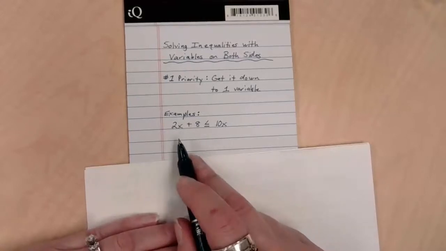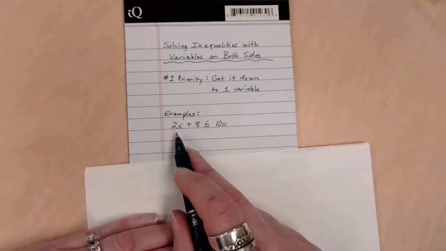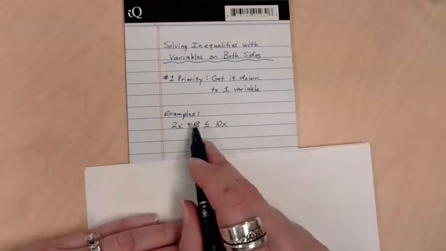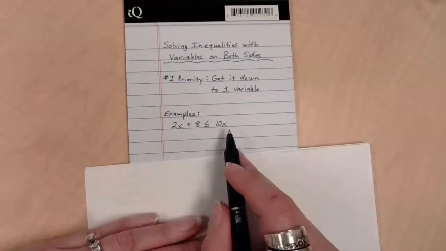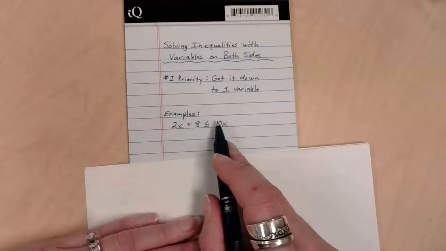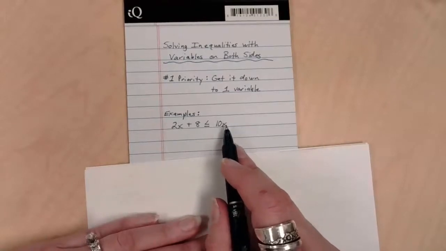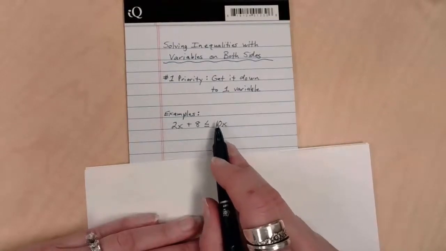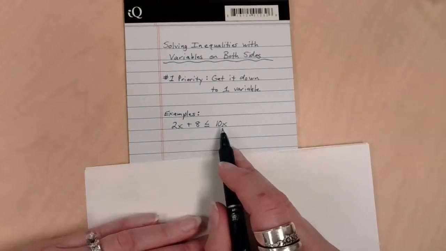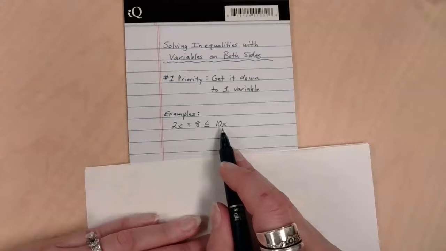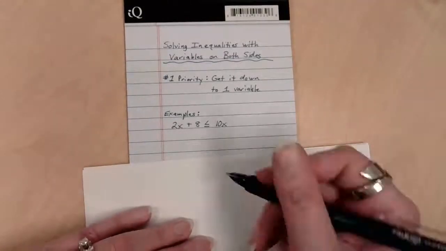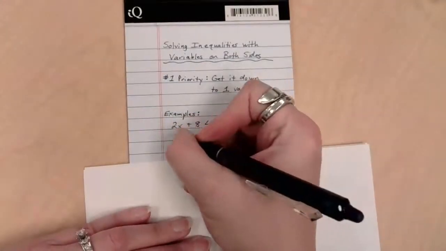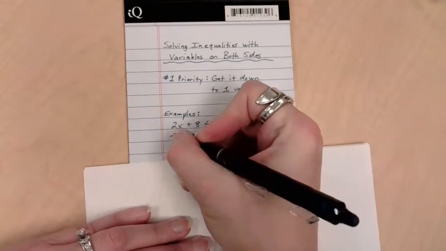A lot of people will get rid of the smaller of the two, which is fine. The 10x is the only thing on the right side of this inequality. If I make the 10x go away, that throws a lot of people off, because then I've got nothing sitting here but a 0. I can do that, but most people's brains get a little fuzzy on that. So I would like to make the 2x go away.